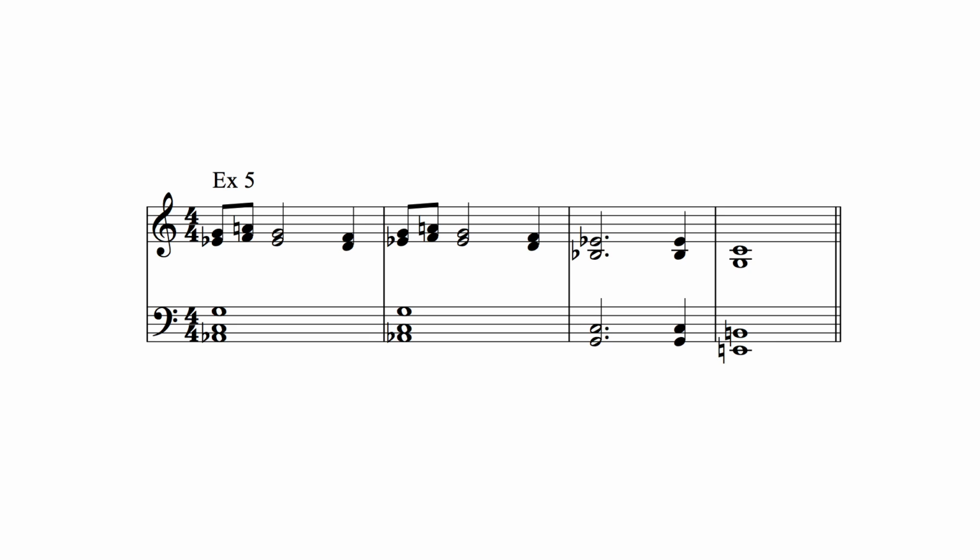Okay. Another interesting possibility is, because these chords are all rather unstable, if I use a spacing with a strong interval on the bottom, like an octave or especially a fifth, that also can sound like a cadence. Let's listen to example 5.